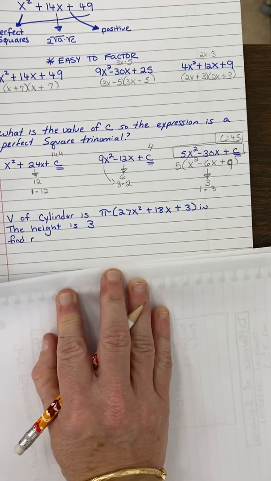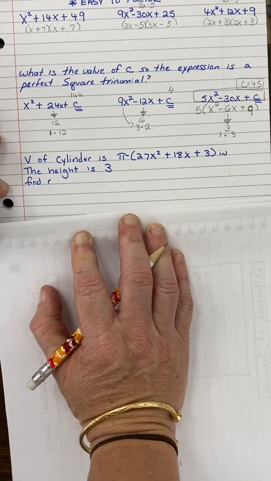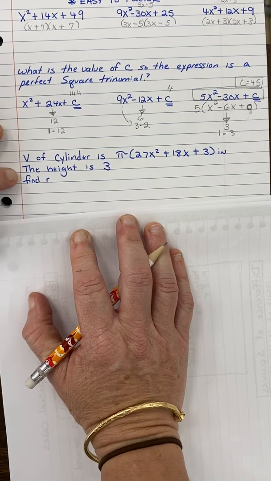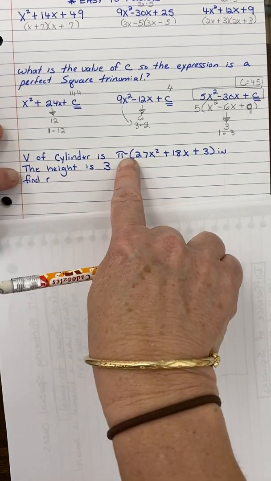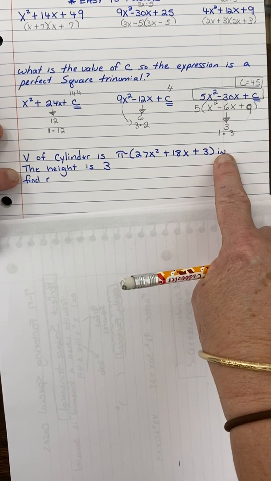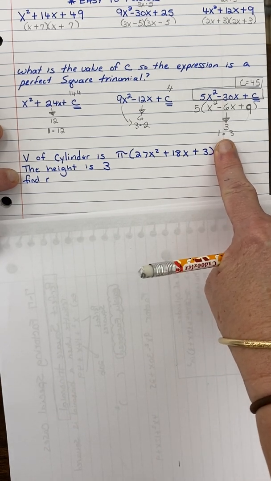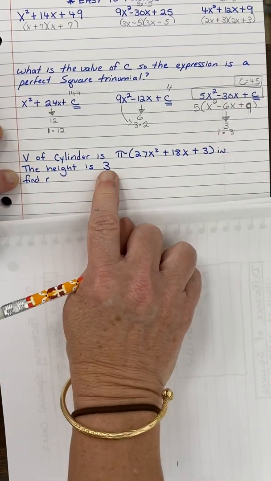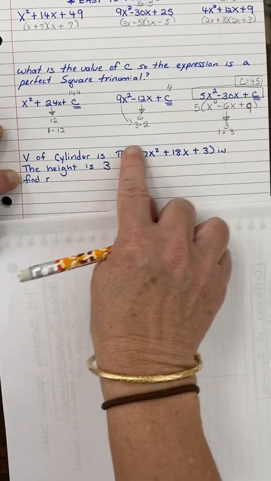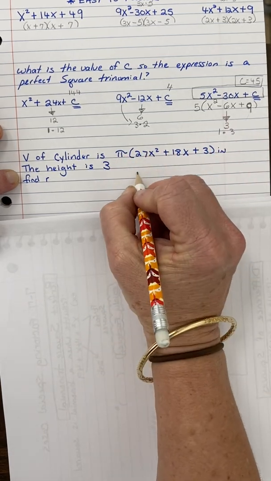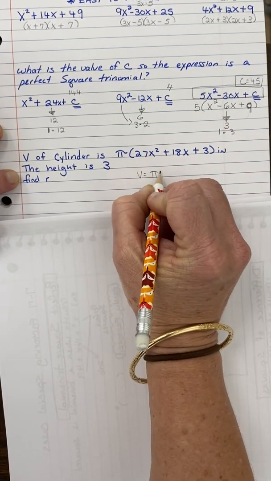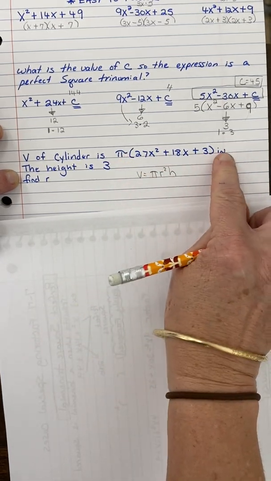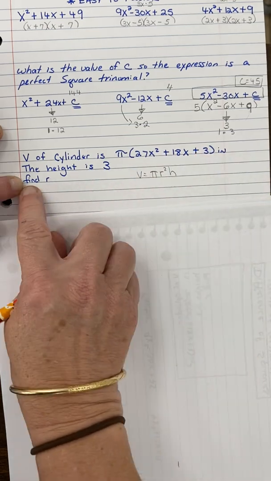Okay, so I like to show a real life problem, and this one seems a little more complicated than it is. It tells me that the volume of a cylinder is pi times this, and that's just inches. So I'm going to ignore that, because I don't want you to think that it's an I and an N variables. It tells me that the height of a cylinder is 3, which confuses me a little bit because I know the volume of a cylinder is pi r squared h. I see the pi here, I don't see the h, and it's asking me for the radius.